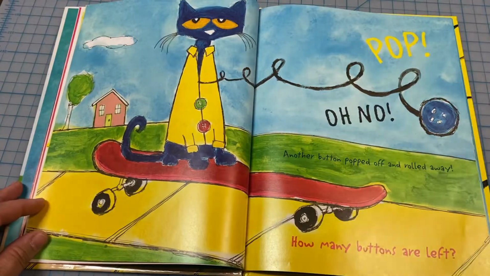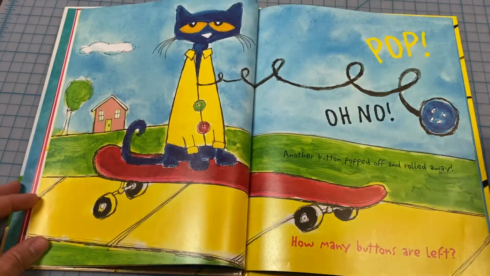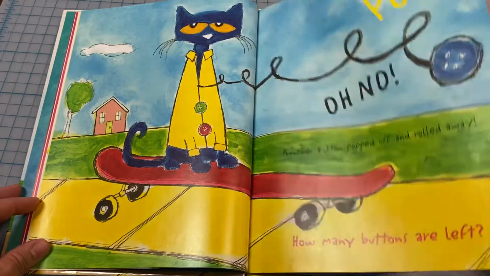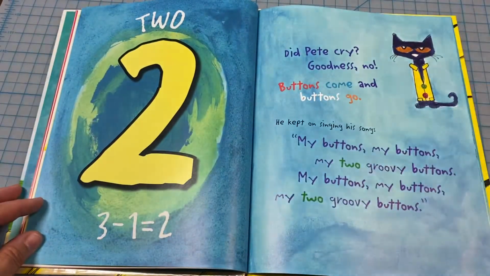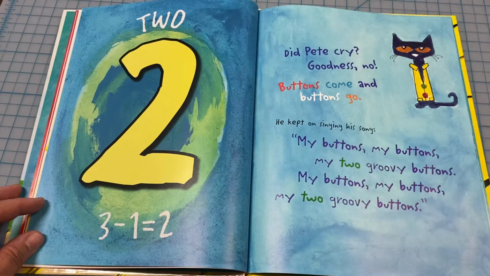Pop. Oh no! Another button popped off and rolled away. How many buttons are left? 2. 3 minus 1 is 2. Did Pete cry? Goodness no, buttons come and buttons go. He kept on singing his song.